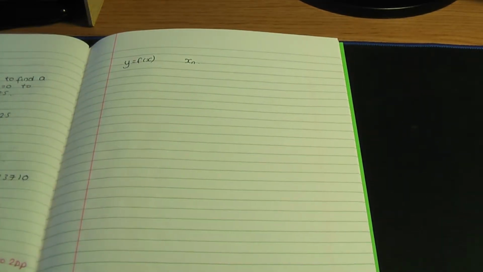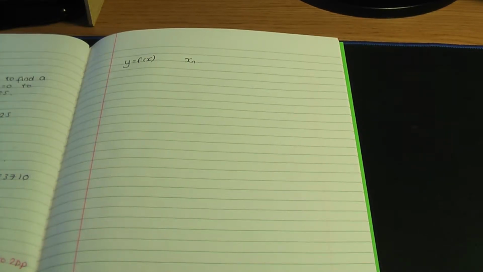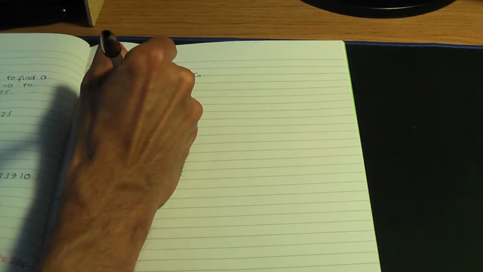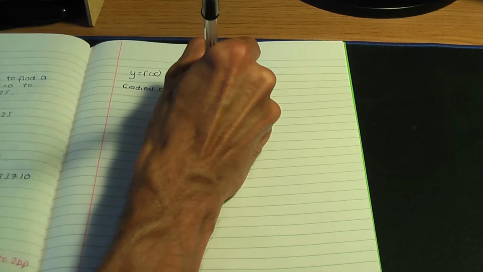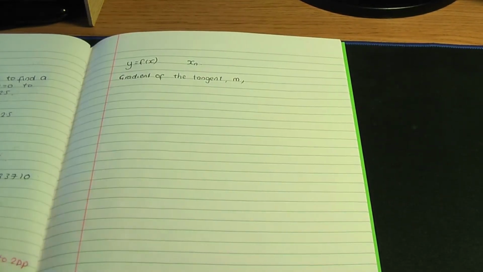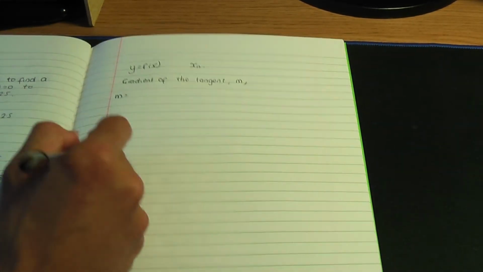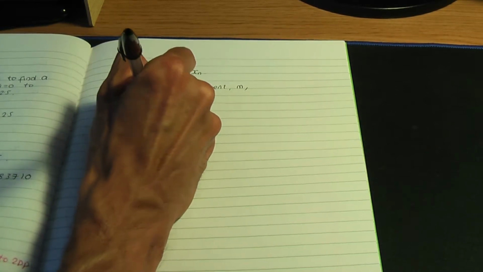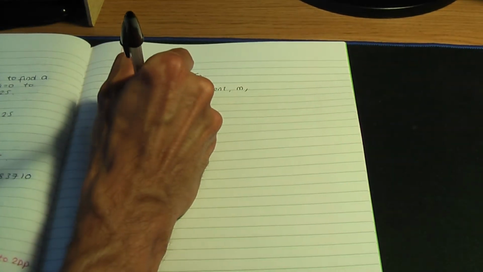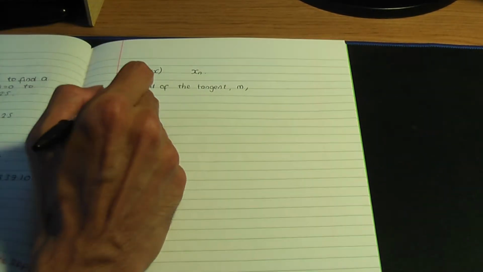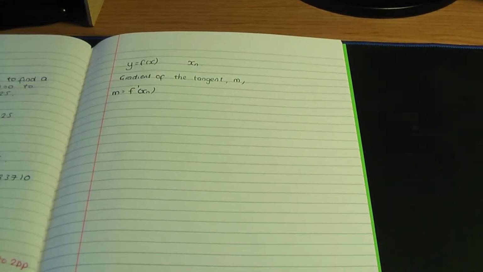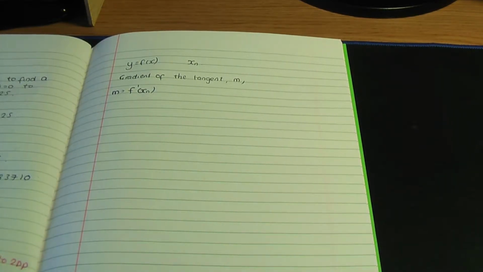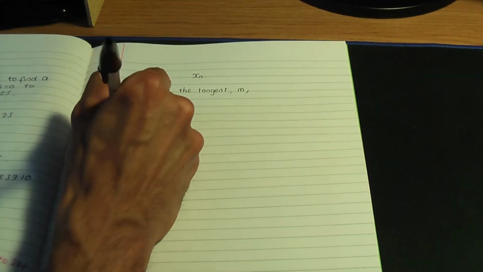Remember, from our theory of tangents, in order to work out the equation of this tangent, we need the gradient of the tangent. Let me denote the gradient of the tangent by m. We differentiate the equation of the curve, so it will be f prime x, and after you differentiate, to find the gradient you replace the x by xn. So the gradient of this tangent will be f prime xn.